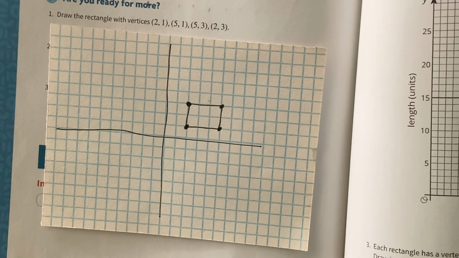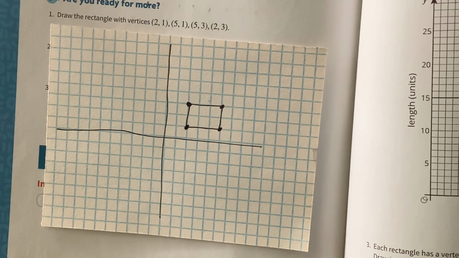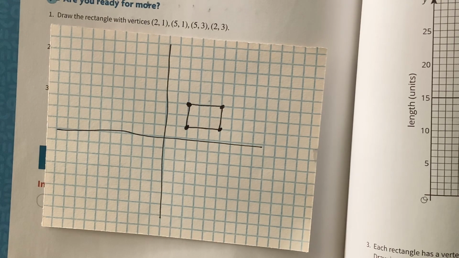Okay. It wants to know the equation of every one of those lines. Should be simple. It looks like I have 2 vertical and 2 horizontal. It's not a square now. Can anybody give me an equation of any of those lines that make that rectangle?